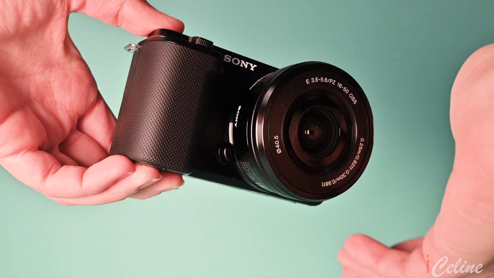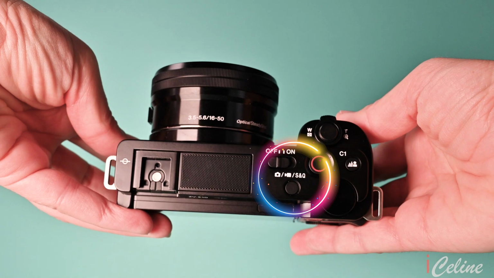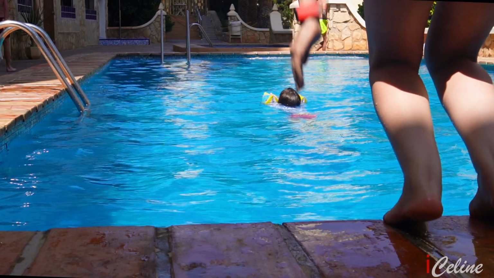Let's see first how to shoot slow motion movies in the S&Q settings, and then we will do the quick motion later on in this video.